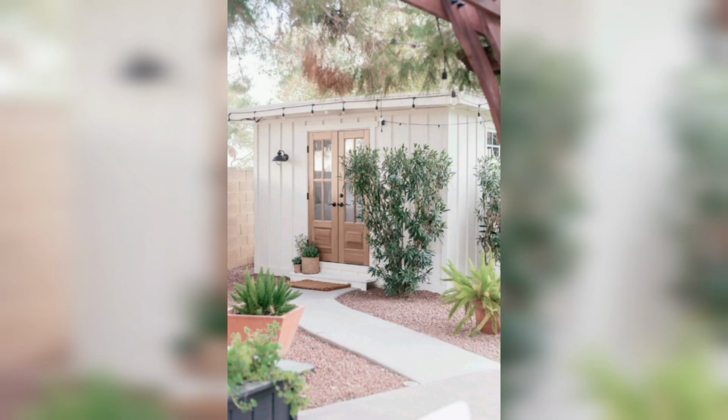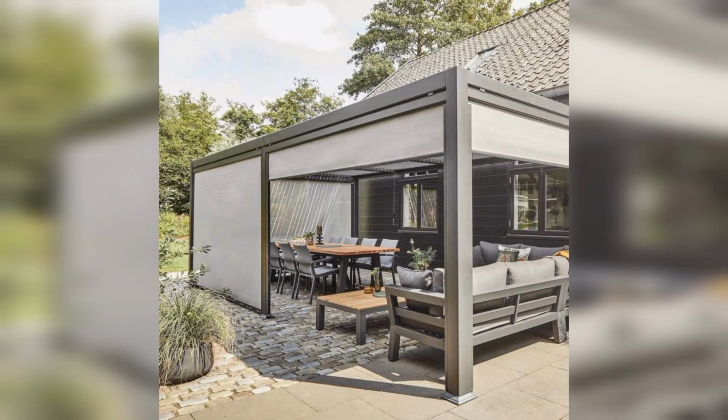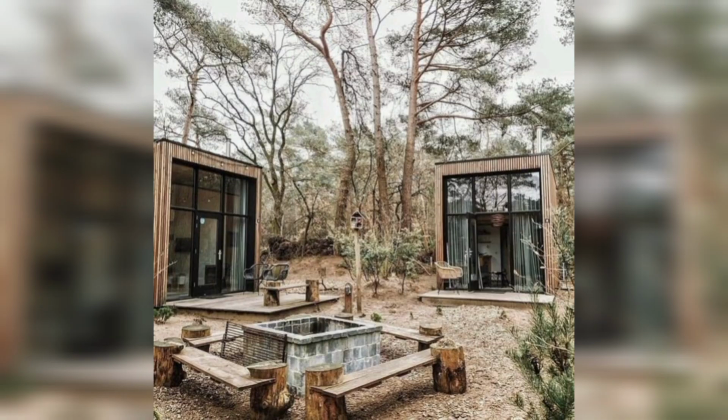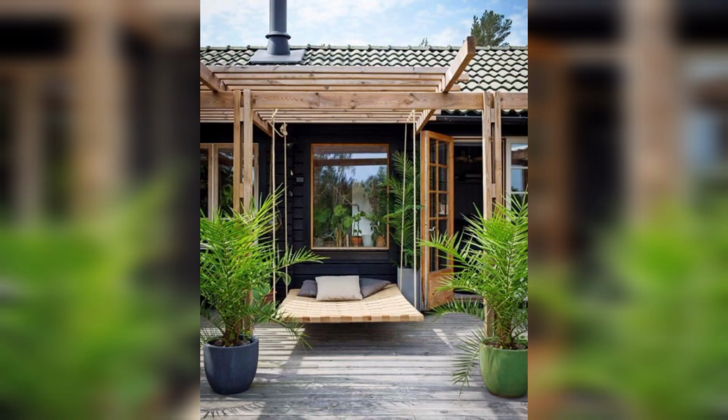Building a smart guest house. In today's fast-paced world, the concept of a house has evolved beyond just a place to live.